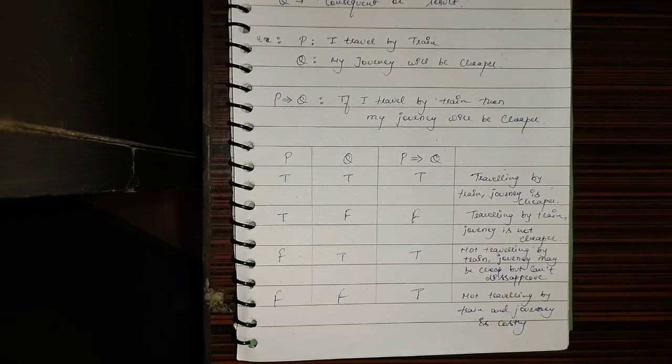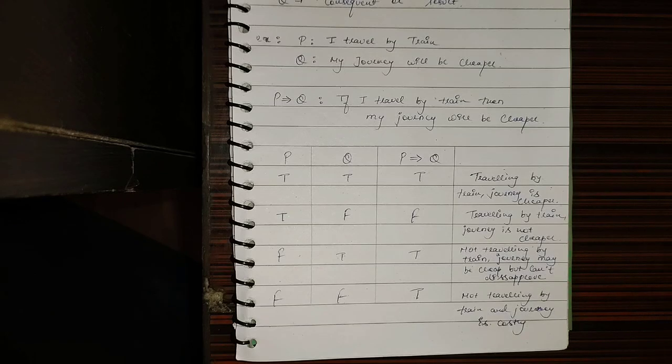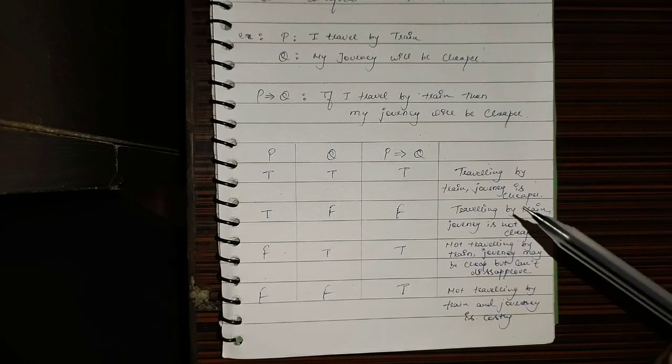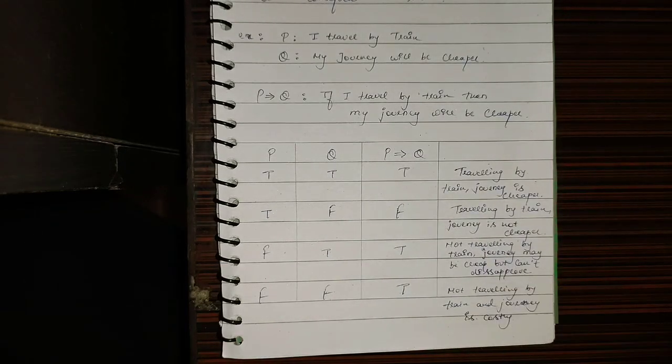Now this is something that we need to look into more attentively. When the hypothesis in the first place is false, it is saying that the thing we were expecting to happen is false. But we are saying that Q is true.